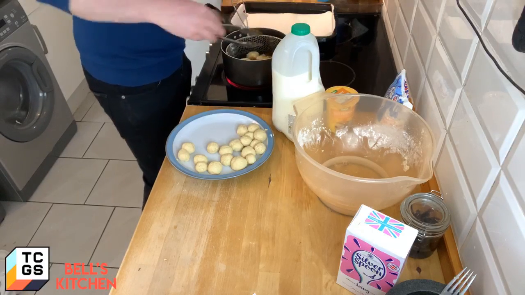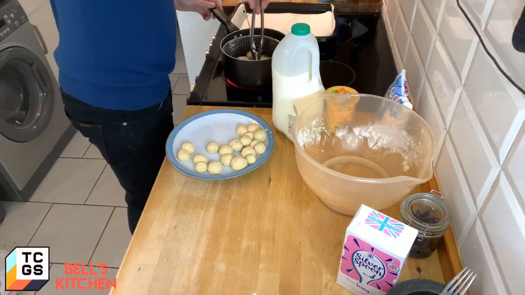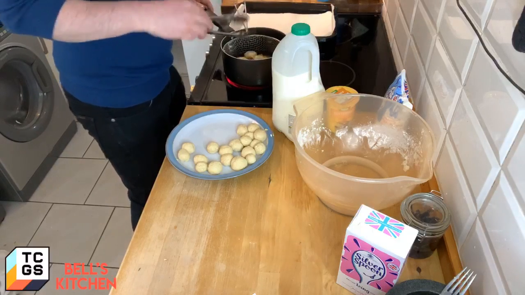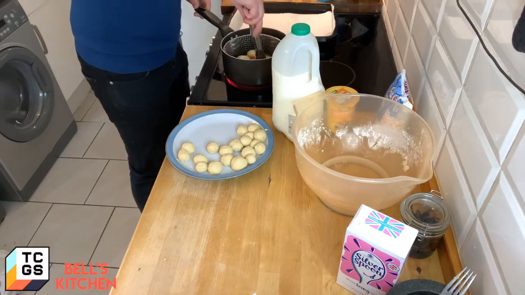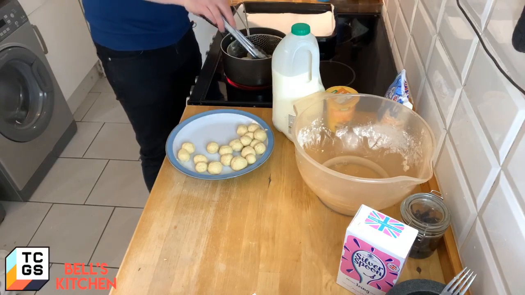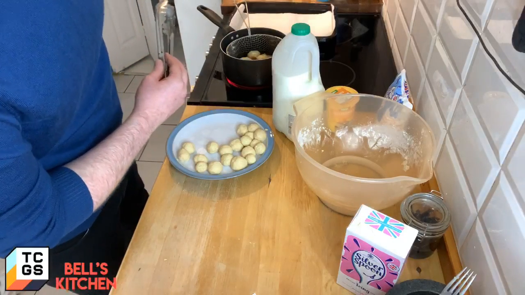Uh-oh. Oh, it is hard getting them out in one piece and then chucking them back in again. Still, I love the smell of things frying, so I'm getting some enjoyment out of this already.